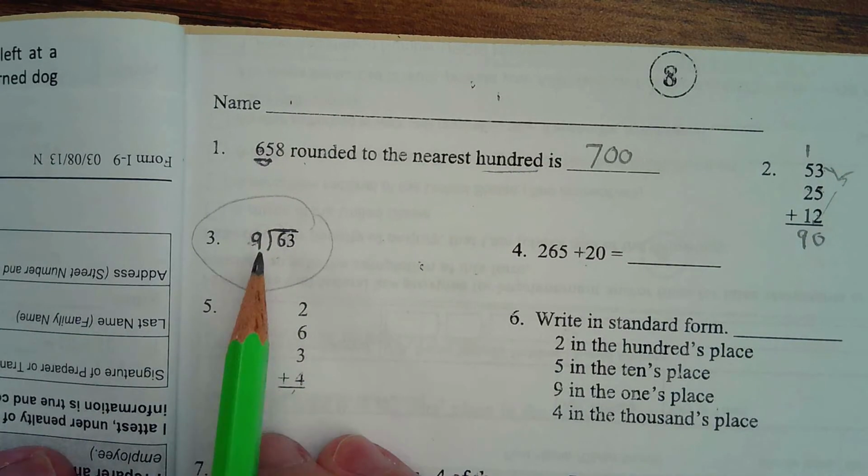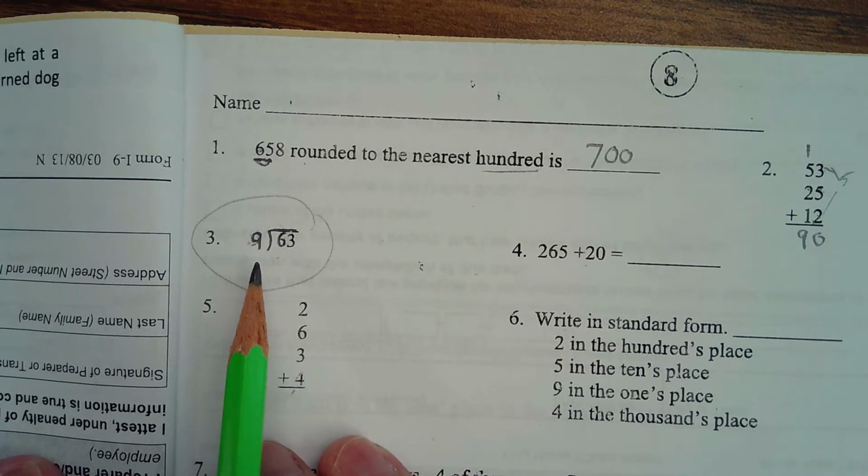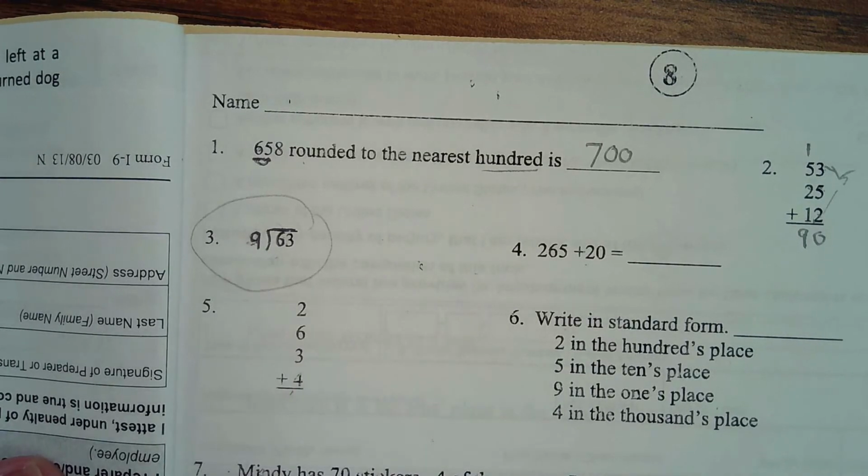Number 3, I'm going to do last, because he looks kind of scary, right? 63 divided by 9. Mr. Kuntz, we haven't learned that yet. You're right.